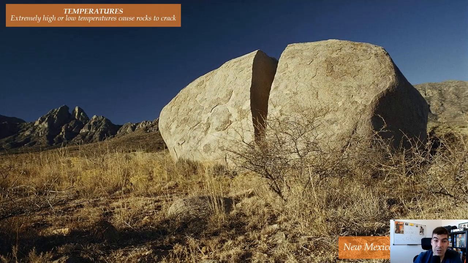Then the temperatures. The extremely high or low temperatures cause rock to crack. For example, this. Why does this happen? Because, you know, when a solid heats, it expands, and when it cools, it contracts. So the constant expanding and contracting finally makes the rock break up. Okay? And this is what you can see if you look out your window in La Sierra de Madrid. Well, this example is from New Mexico in the United States.